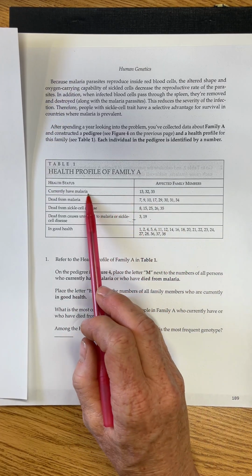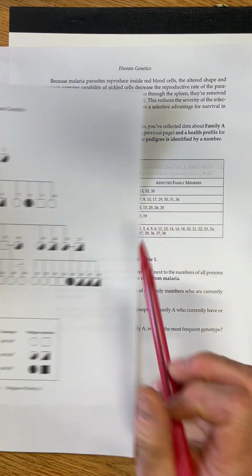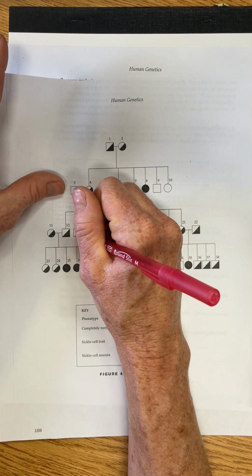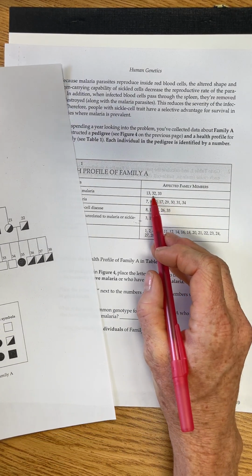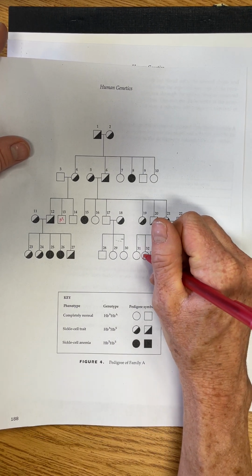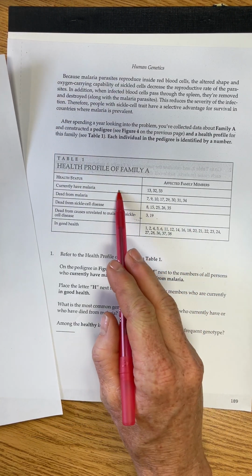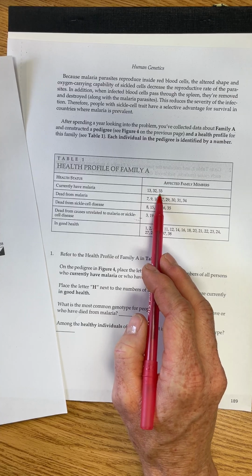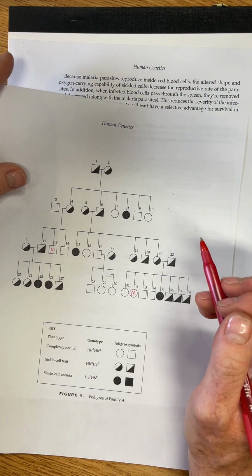So, malaria 13. So you're going to put an M here, right? M. And then 32, M. And then 33, M.